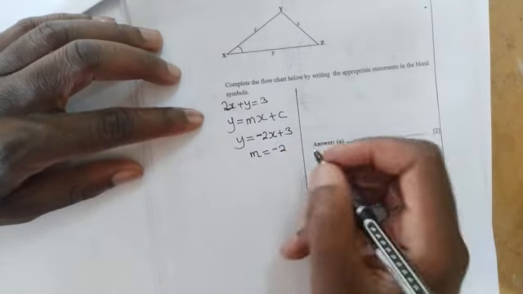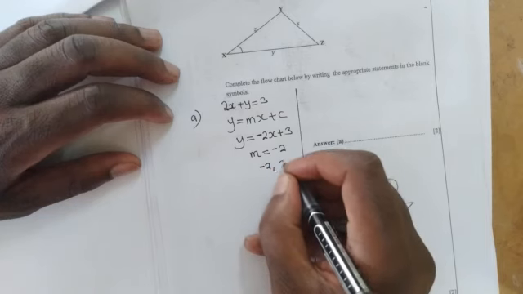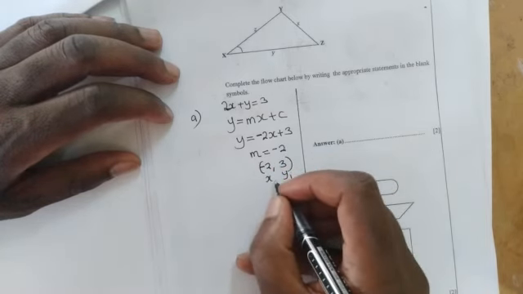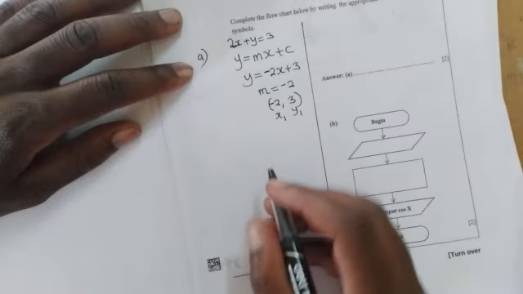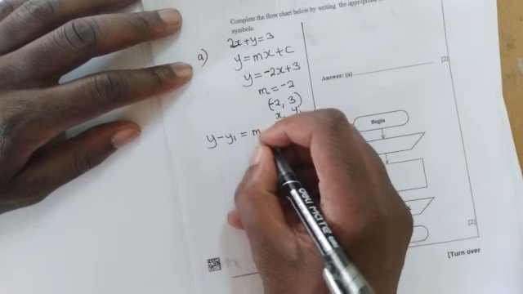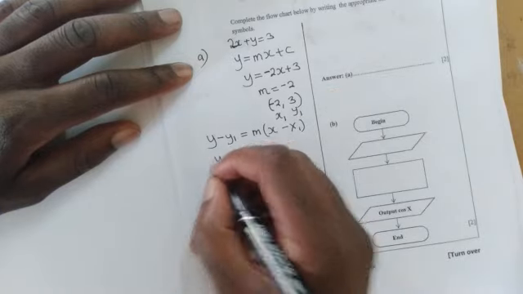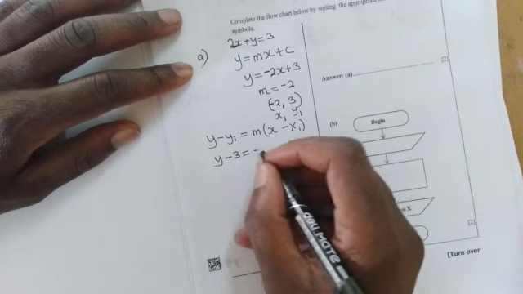So we have the gradient, and then the coordinates that we have are these ones. So we can call this x1 and y1. So we now write our equation using this formula, y minus y1 equals m times x minus x1. What is our y1? Our y1 is 3. What is our m? Negative 2.